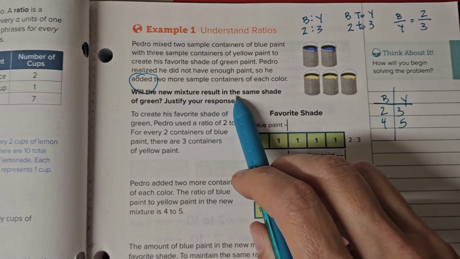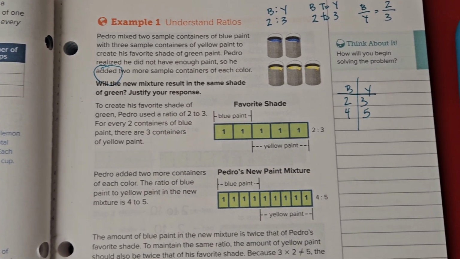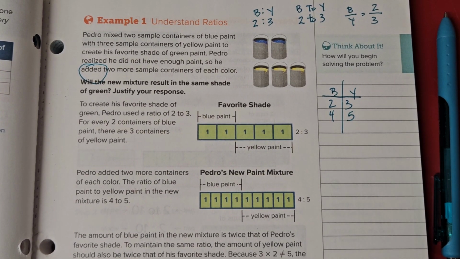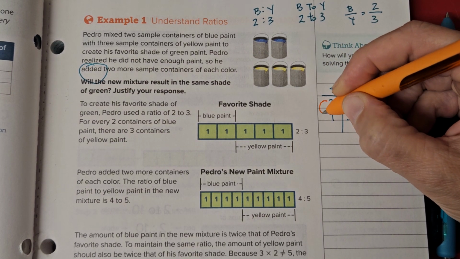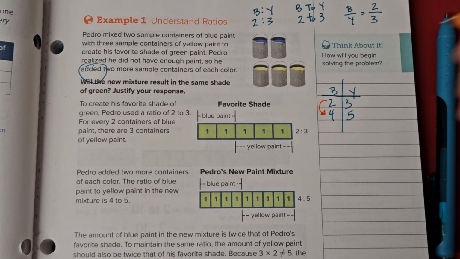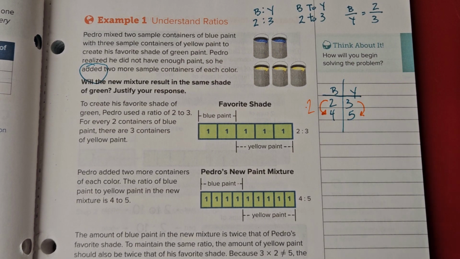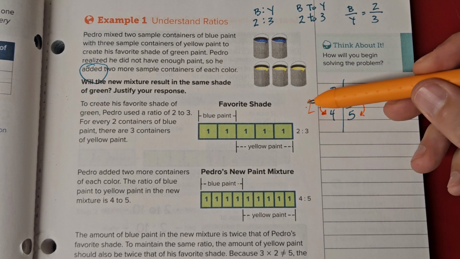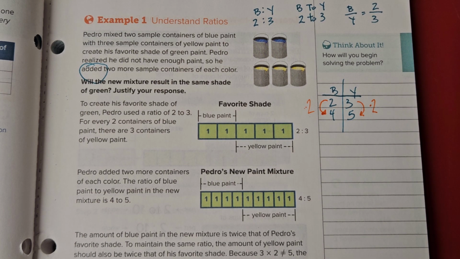Will the new mixture result in the same shade of green? And justify your response. So here's how we would justify this. That yes, it works, or no, it doesn't. We want to use a factor. So a factor is something you multiply by. What do we multiply 2 by to get to 4? We multiply by 2. So what do we have to do to this side to keep them equal? To keep them equal, you have to do the same thing to both sides. So we would have to multiply by 2.